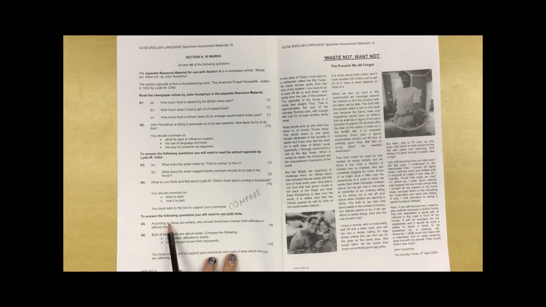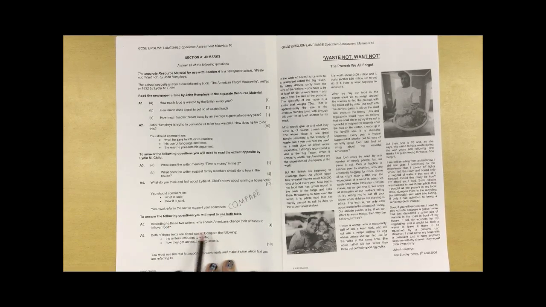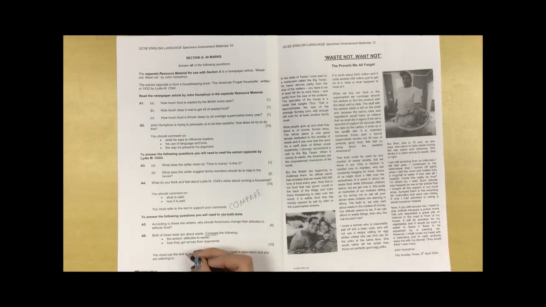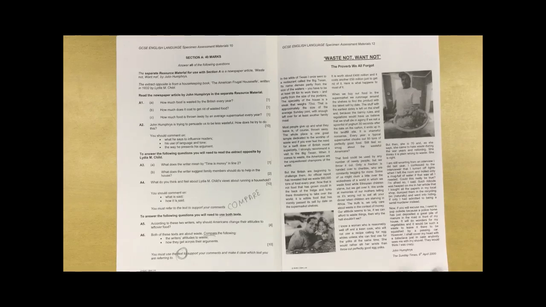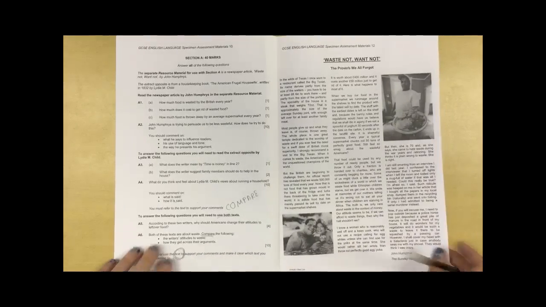Here you can see that there's a 4 mark question, so spend about 4 minutes on it, and a 10 mark question that actually says compare the following, and it tells you what to compare. Again, it wants you to use evidence to support your point. So it says you must use the text to support your comments and make it clear which text you are referring to.